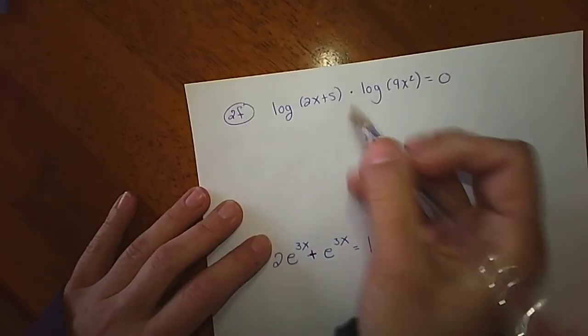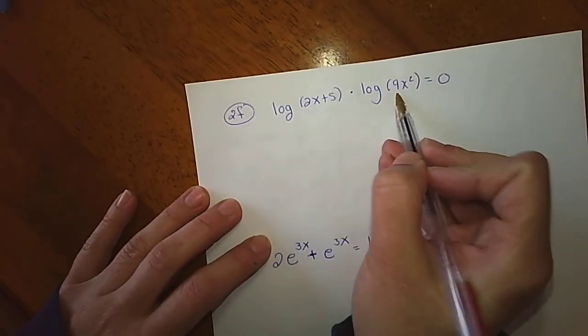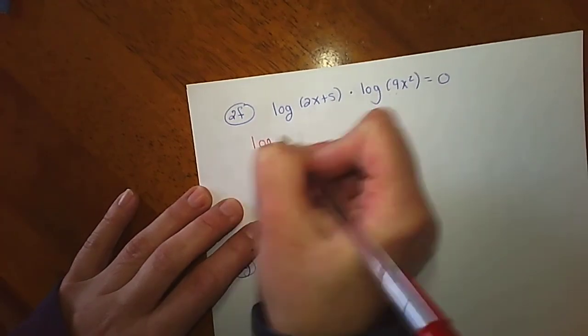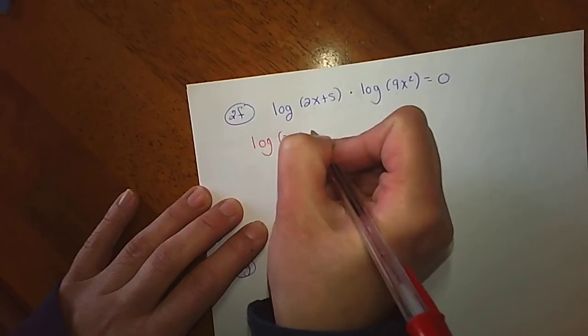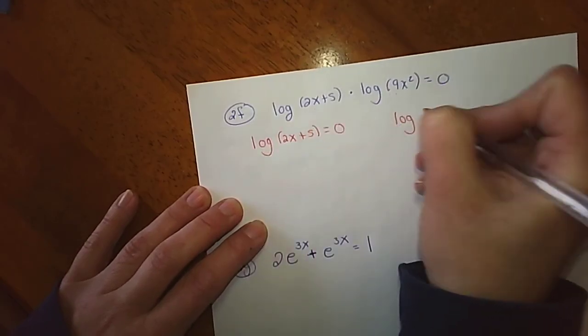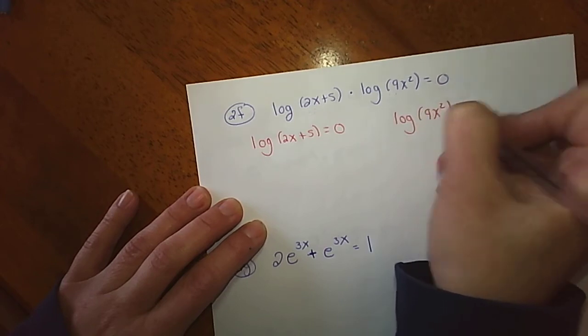So here, anytime you have two different things being multiplied together equaling 0, all you have to do is separate them, set each equal to 0. And I'm going to do this guy. Log of 2x plus 5 equals 0.